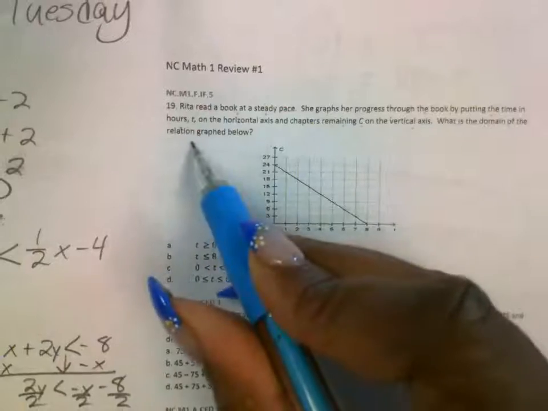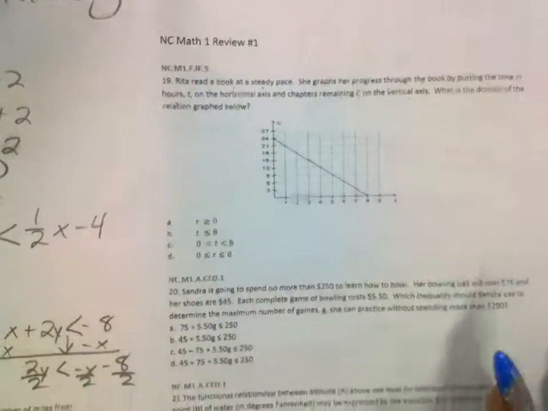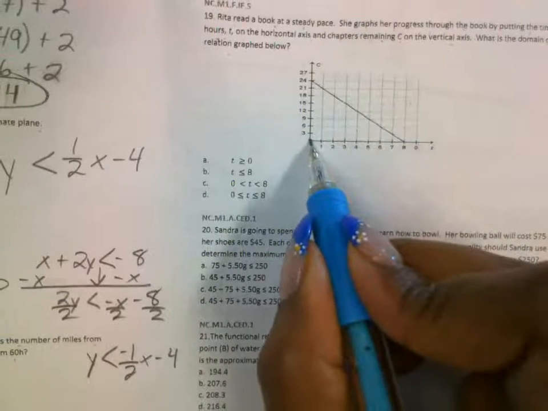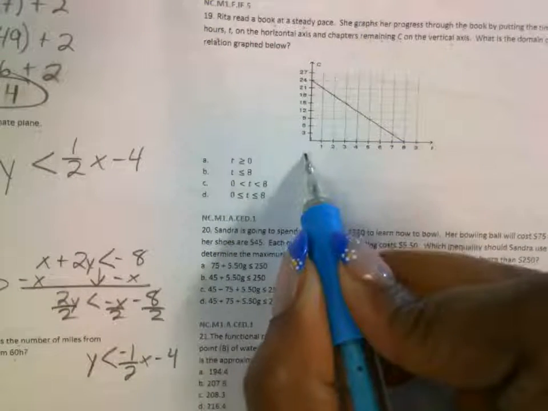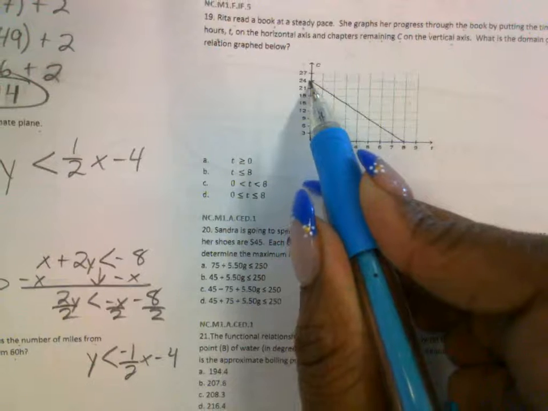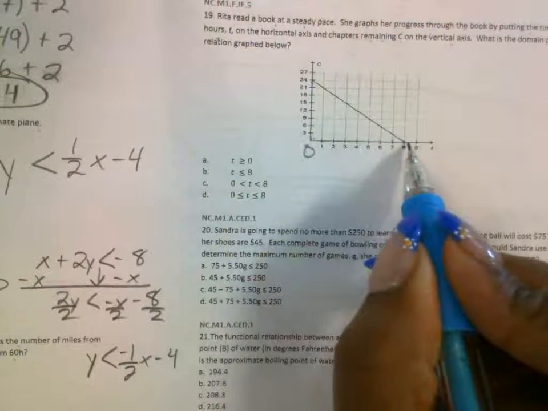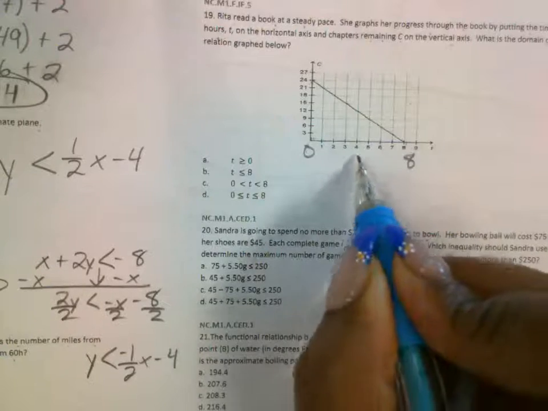What is the domain of the relation? Okay, so your domain, this reading books, at 0 time, it has to go from 0 because you only have 24 chapters in the book. So it goes from 0 to 8. So that's your domain.